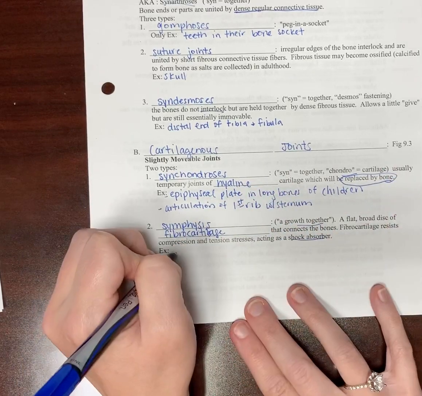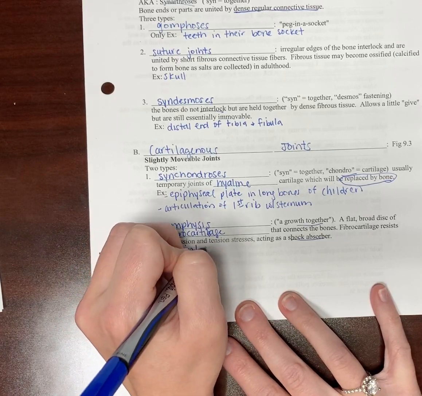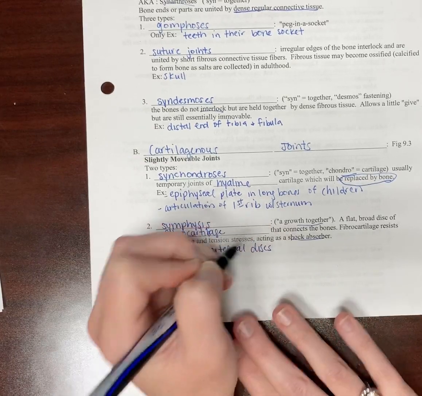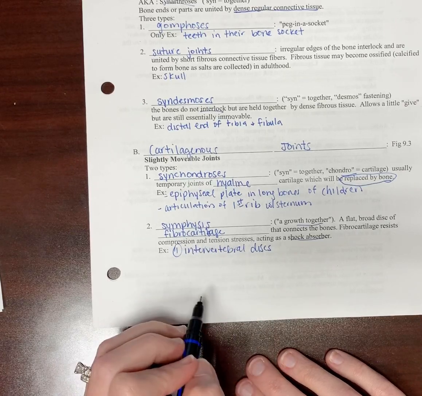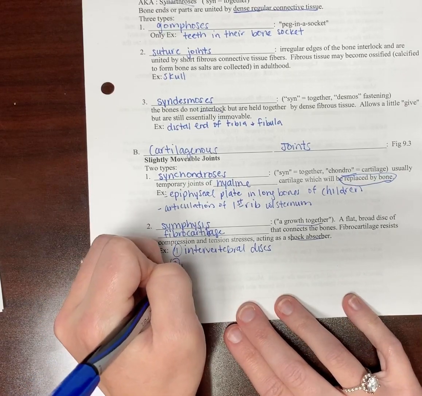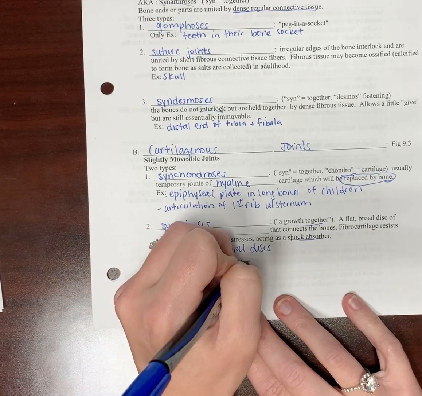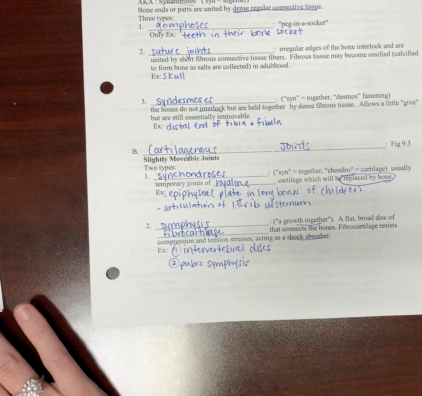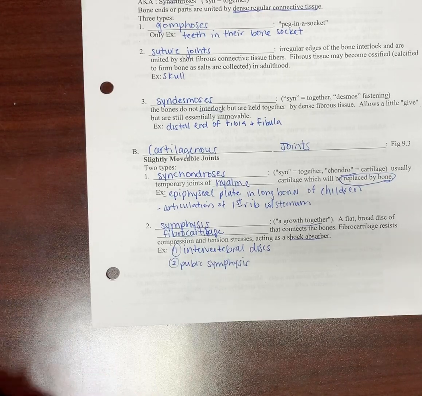Two places here. The first one, like we talked about, everywhere there's fibrocartilage, the intervertebral discs. Again, remember, these are not bone. This does not turn into bone at all. So this is fibrocartilage. And also there is the pubic symphysis, and that's where the pubic bones join together. We looked at a picture of that last week as well. So, two types. Let's look at them.